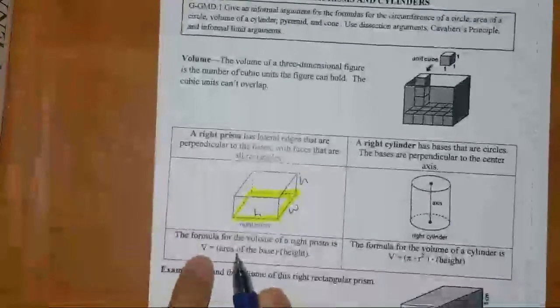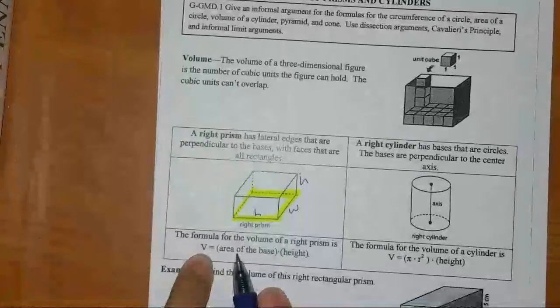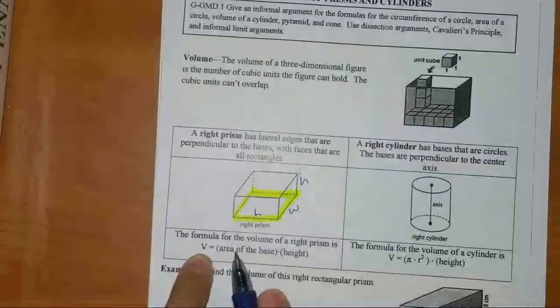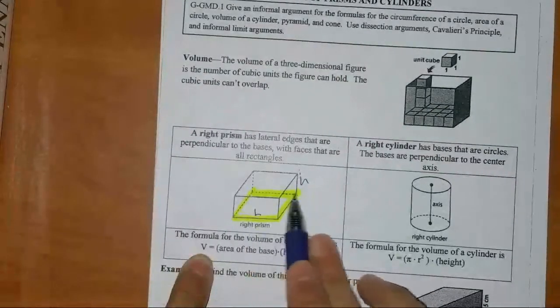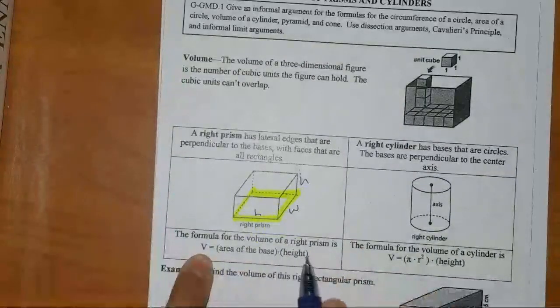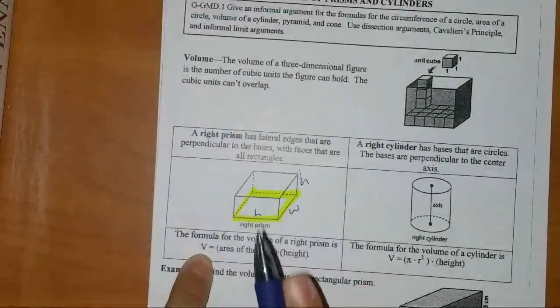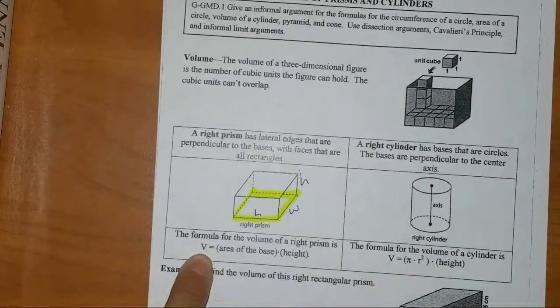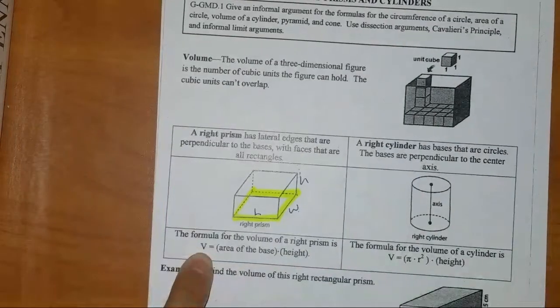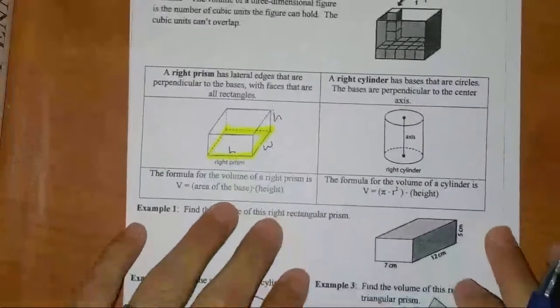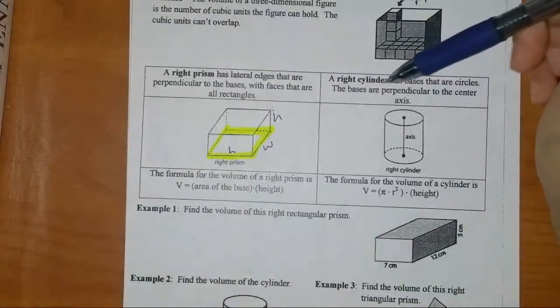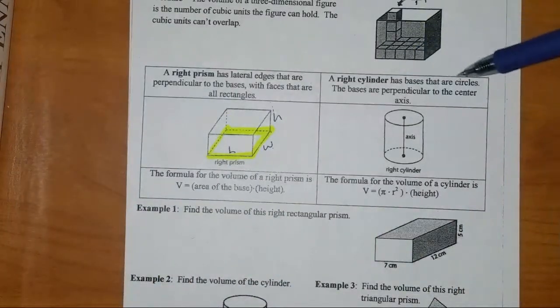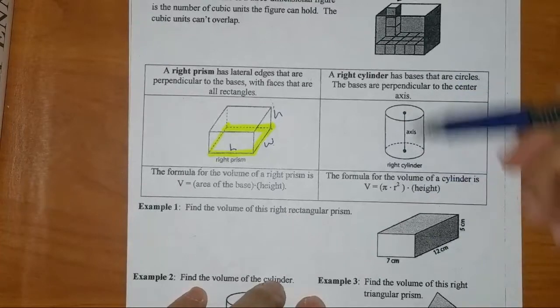So if I go along the formula that I have right here, it says I have the area of the base, which I just drew right there, times the height. So if you identify what your base is first, it's going to make life a whole lot easier. Now, let's take a look at this next one here. The right cylinder has bases that are circles, bases that are perpendicular to the center axis. Here's the axis, here's the center.